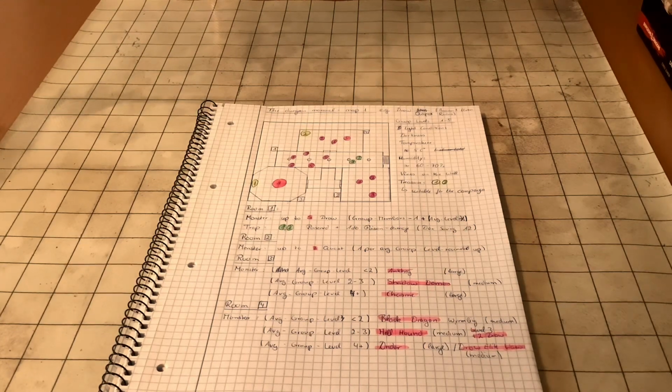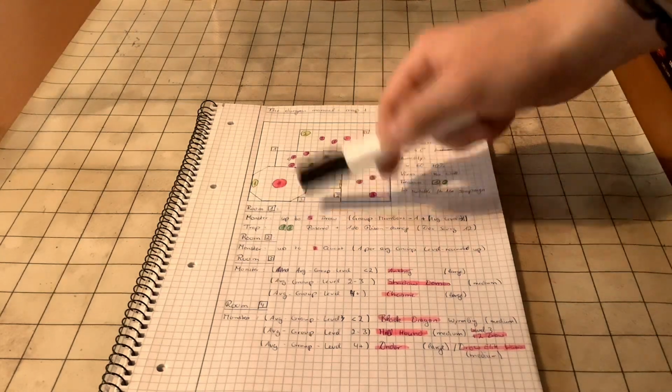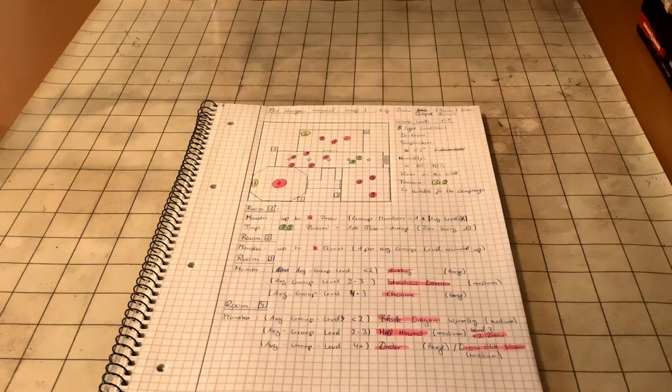And because I want to use those map ideas for plug and play usage, I have one formula for adjusting the difficulty. For example, room 1, up to 5 Drow. Up to 5, okay.